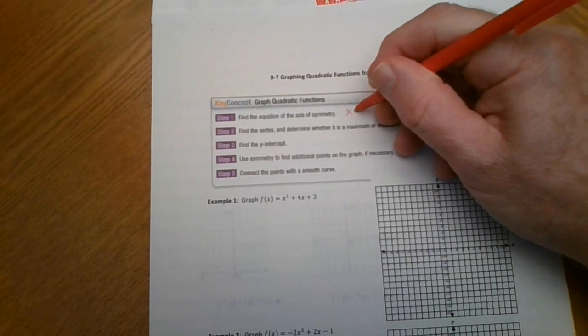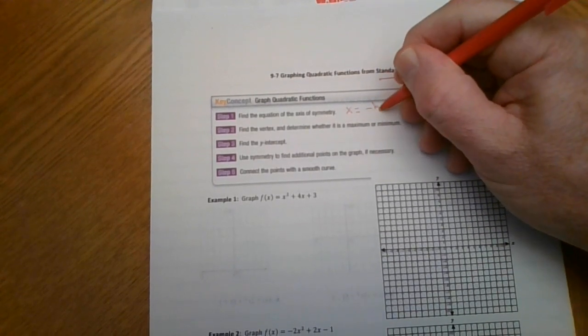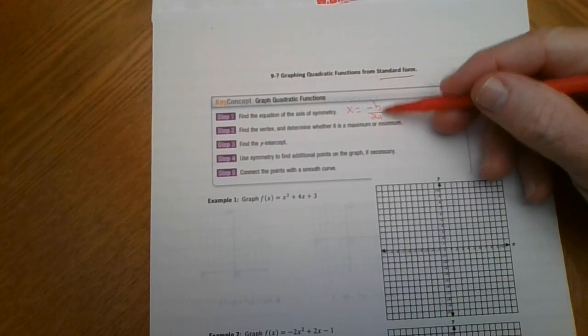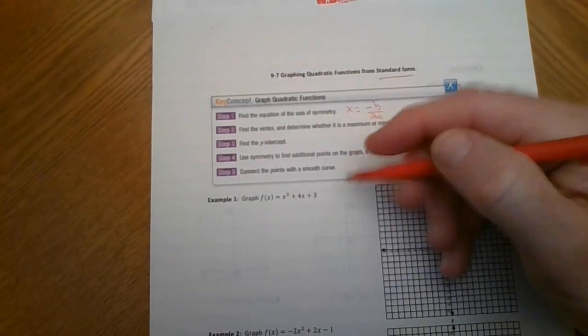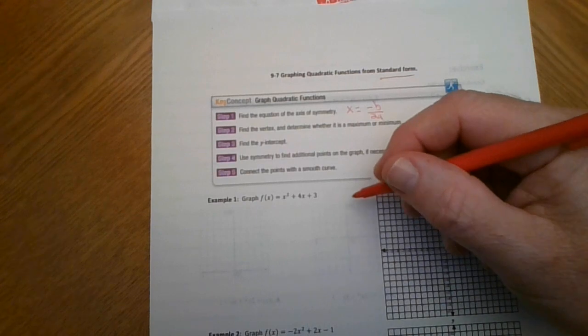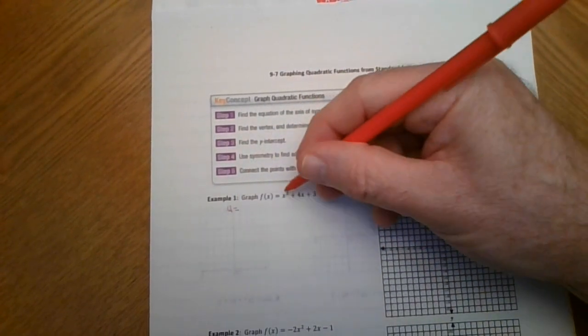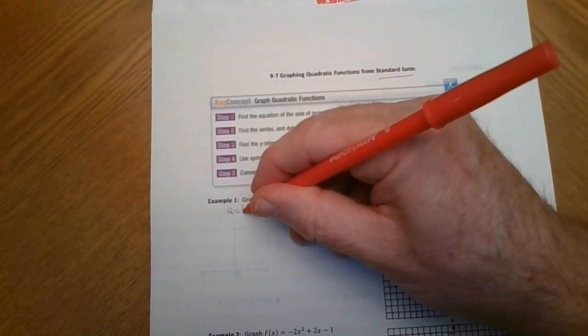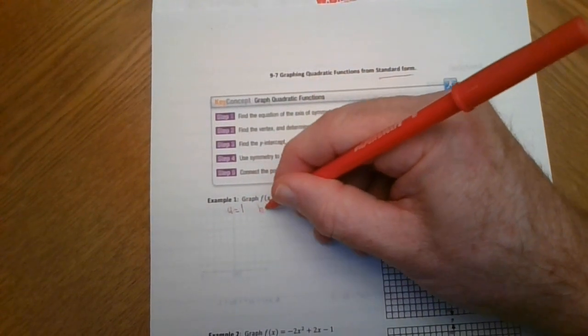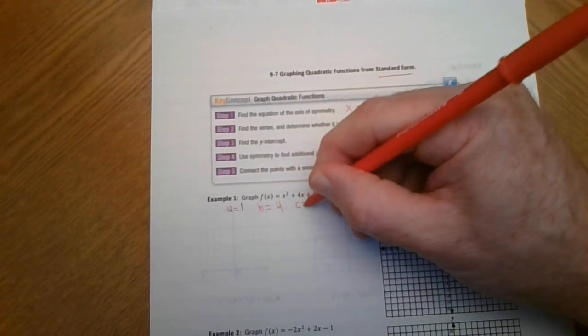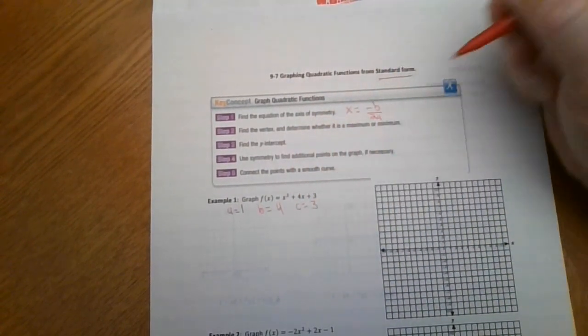So step 1, find the equation for the axis of symmetry. And I'm going to write the equation up here next to it. X equals minus b over 2a. Now, remember, that means we need to know what a, b, and c are. So when you do this problem, it helps if you start by labeling what a, b, and c are. I'm going to start the problem and put a equals the number of x squared you have, which in this case is 1. The b is the number of x's, which is 4. And the c is the number at the end, which is just 3.